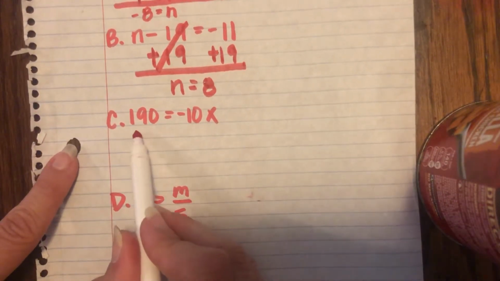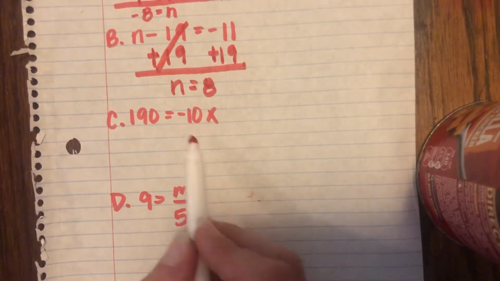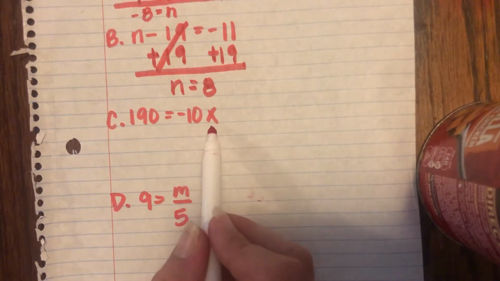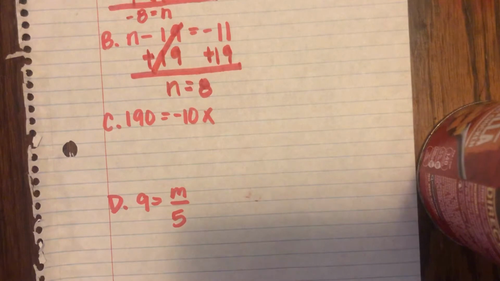Then we have 190 equals negative 10x. So with this coefficient right here of negative 10x, we're not adding, we're not subtracting, we're multiplying. So the inverse operation to multiplication, or opposite operation to multiplication, is division.